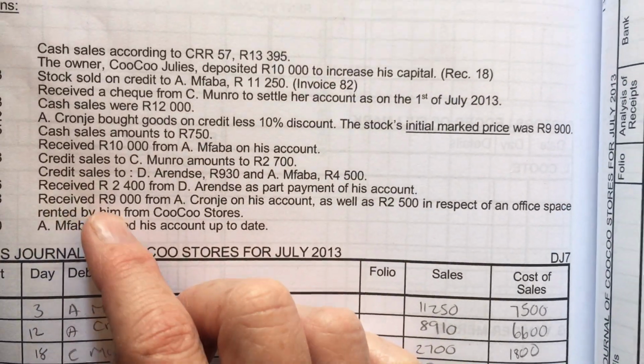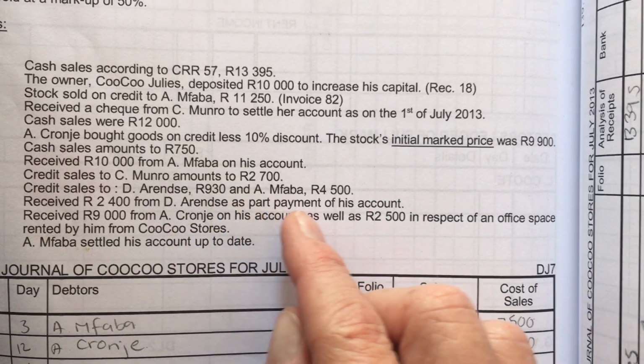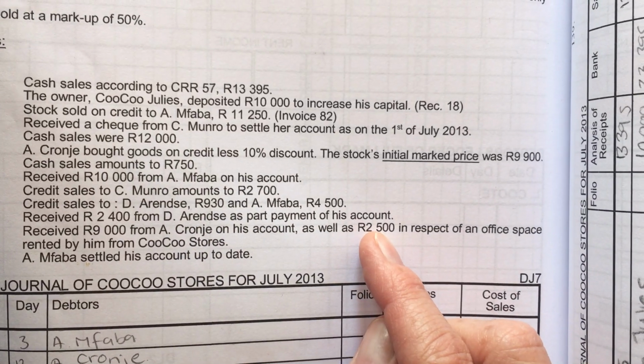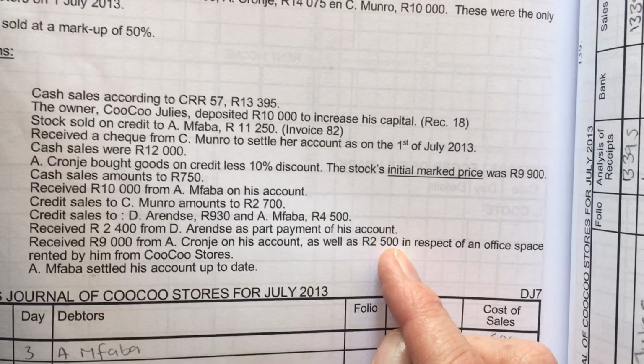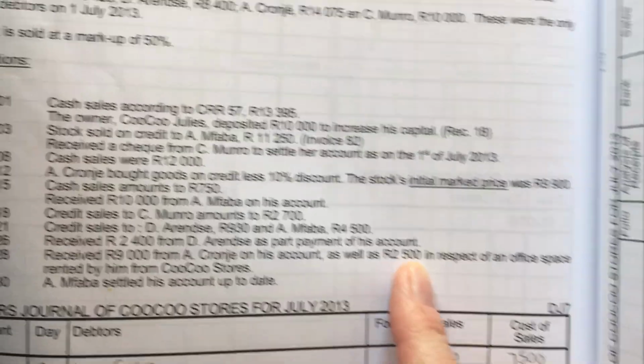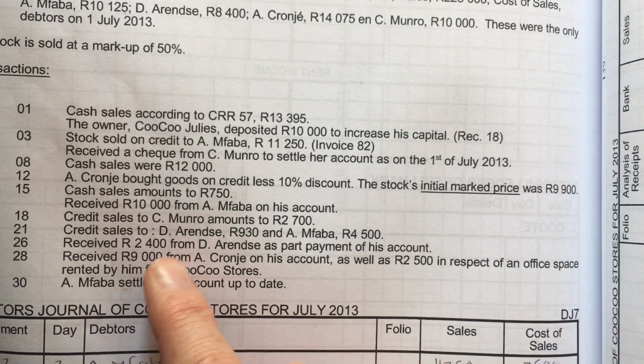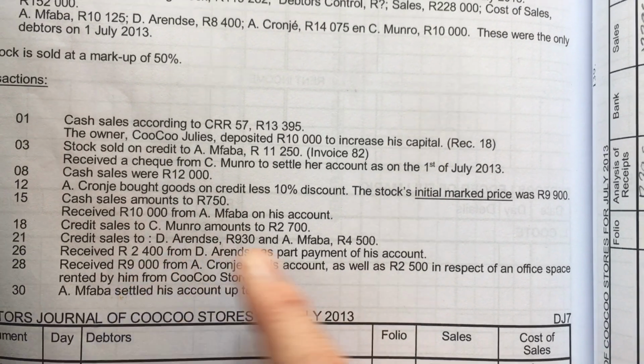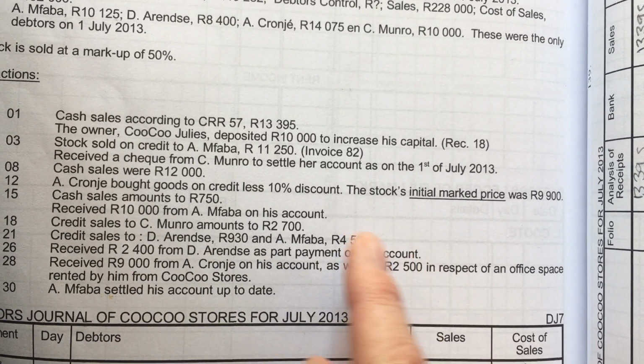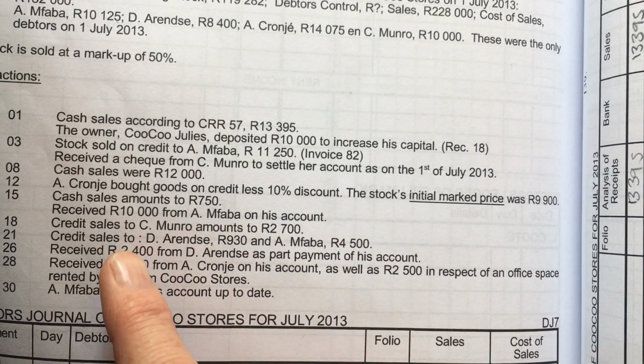The next time something happens is on the 28th. We received 9,000 Rand from Cronia on his account, as well as 2,500 in respect of an office space rented to him. So what is happening here? We've received 9,000 that is for his account, which he's paying off, and 2,500 is for rent. So we've got to add those two figures together. We received a total of 11,500.